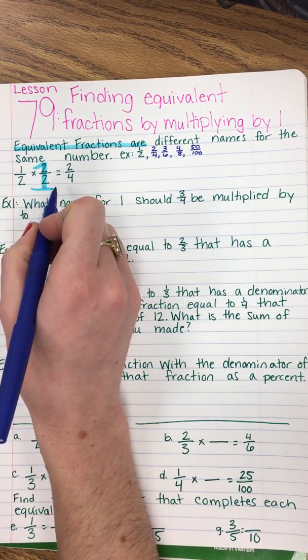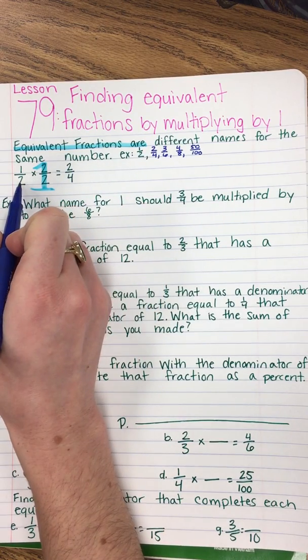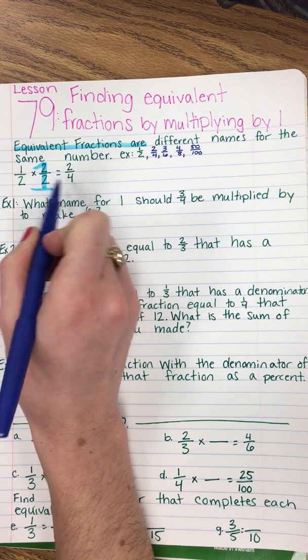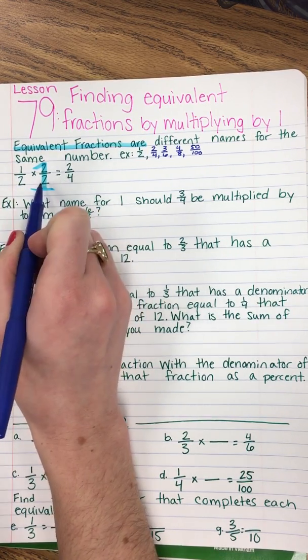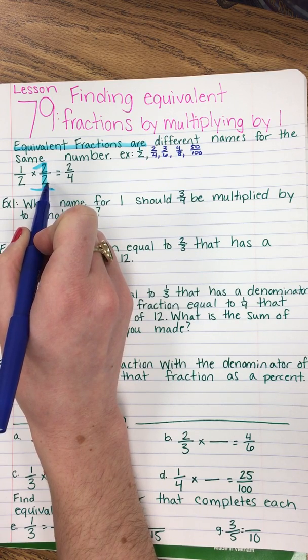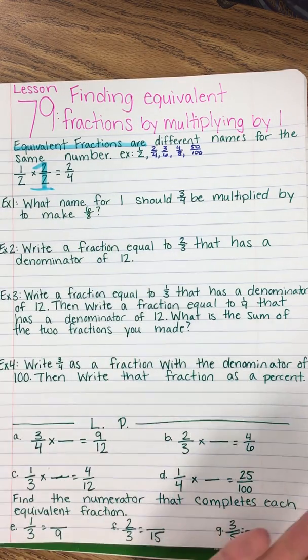So you are just going to look at the answer that they give you and say, what do I multiply 2 by to get 4? The answer is 2. And then whatever you do on the top, you have to do on the bottom in order to make that an equivalent fraction, which is what this lesson is about. So this lesson is about focusing on that 1.